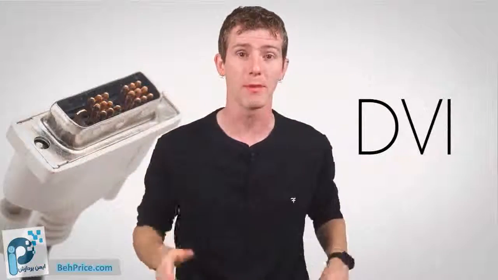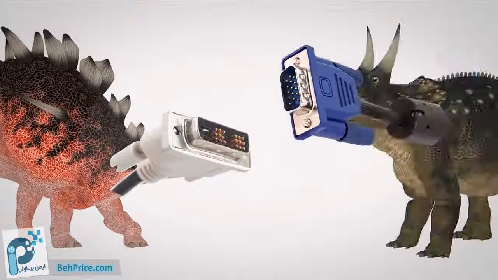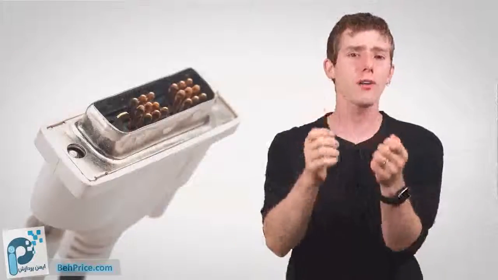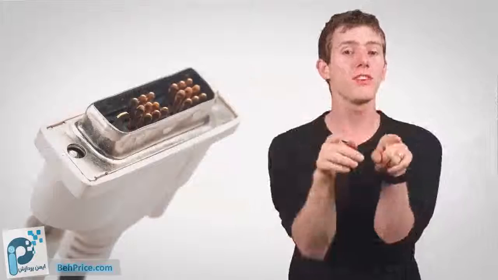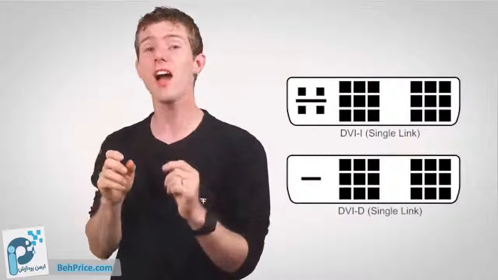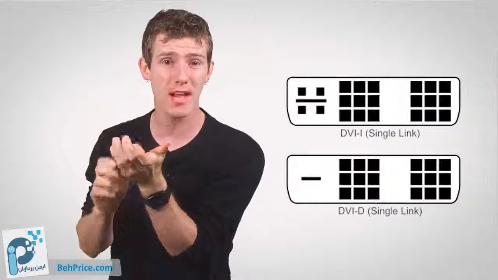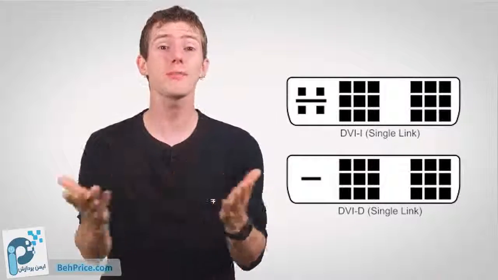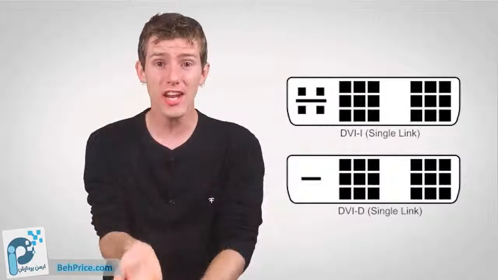Our next standard, DVI, is vastly superior to VGA, but actually on the verge of obsolescence just like it. The connector locks with screws just like VGA, but is physically larger, and the biggest advantage of DVI is its versatility. On the video source side, DVI exists in a number of varieties. DVI-D has only pins for an HDMI compatible digital video signal, and DVI-I adds signal pins for a VGA compatible analog signal, meaning with inexpensive passive adapters, it can drive DVI, HDMI, or VGA displays.